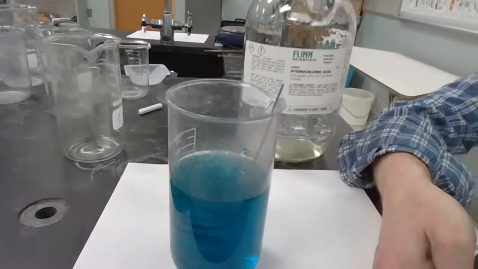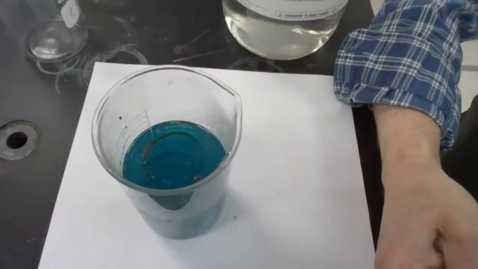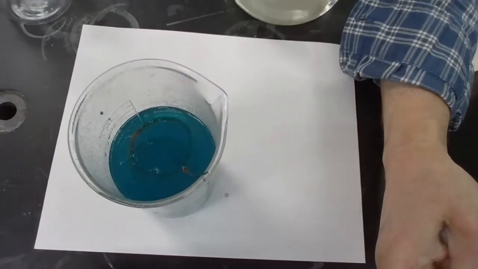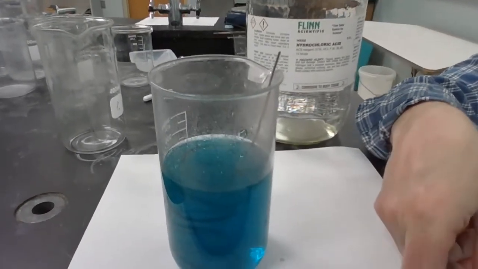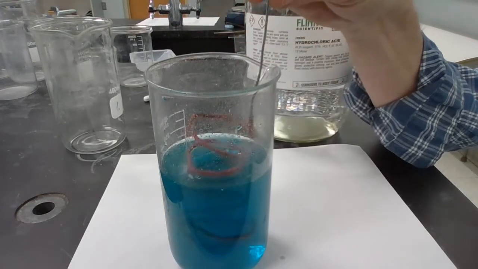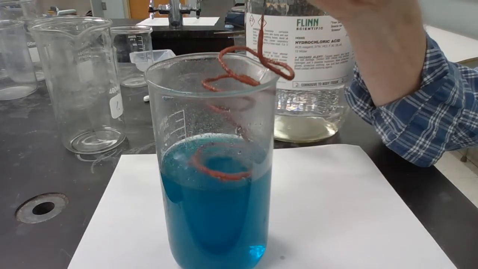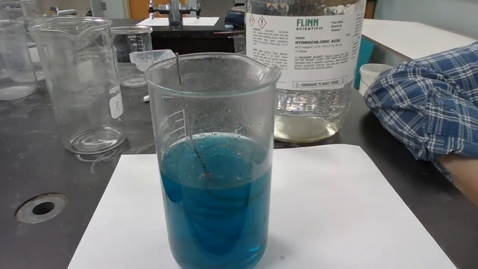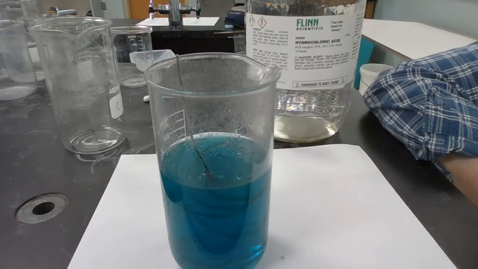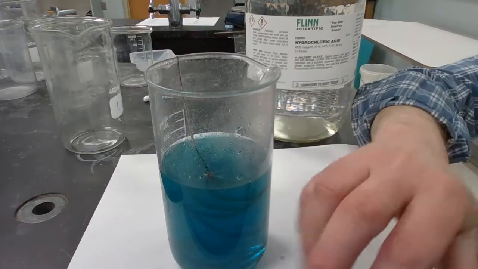All right, so we're still getting lots of bubbling. It's getting there. We'll let her go a little bit. Our wire's getting kind of brownish. So we may know already that that brown stuff is copper. So copper's coming out. We're also getting hydrogen gas that's coming out of solution. And so still got a little reacting to do. We'll let her go to the end.